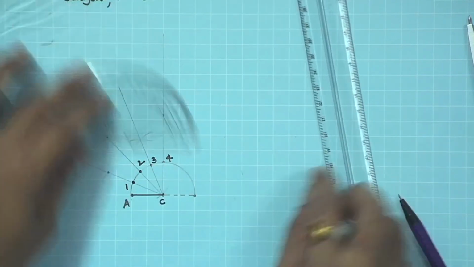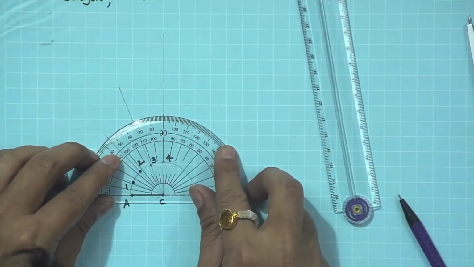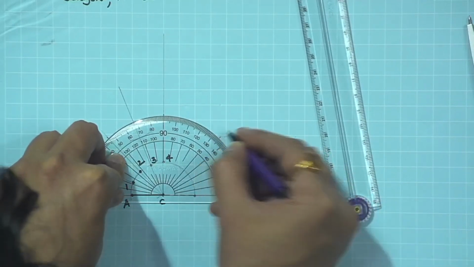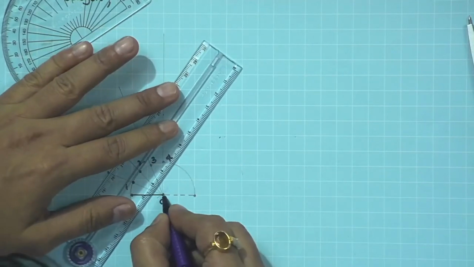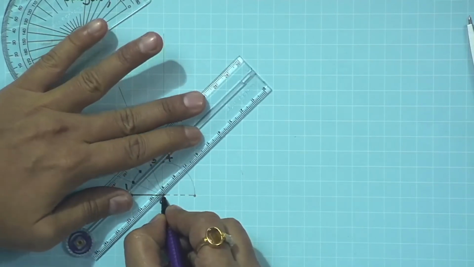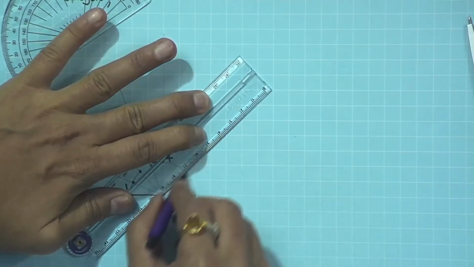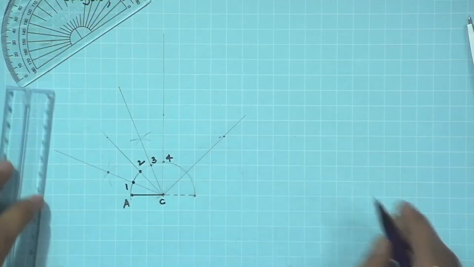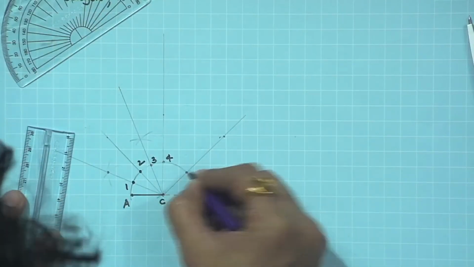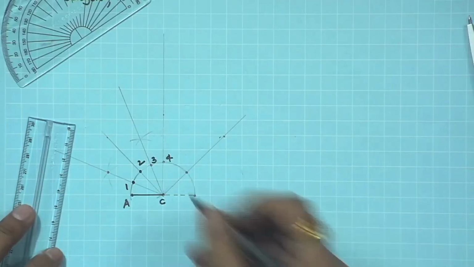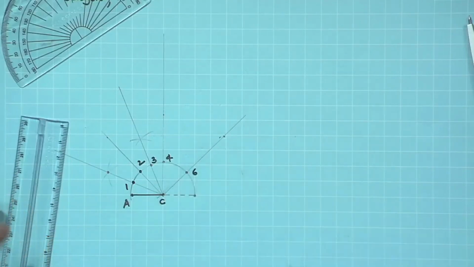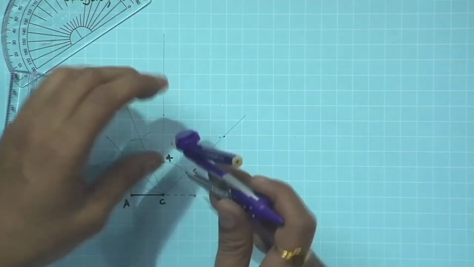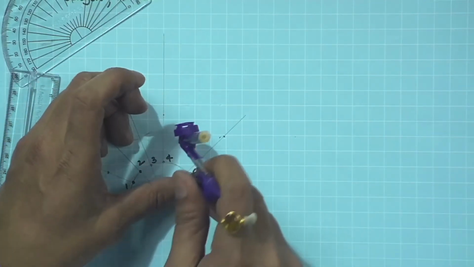Similarly, if we would like to construct the other side 45 degrees, join them, make it the part 6 and divide this into 2 equal parts.